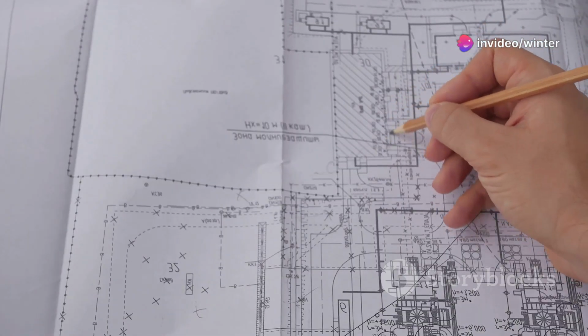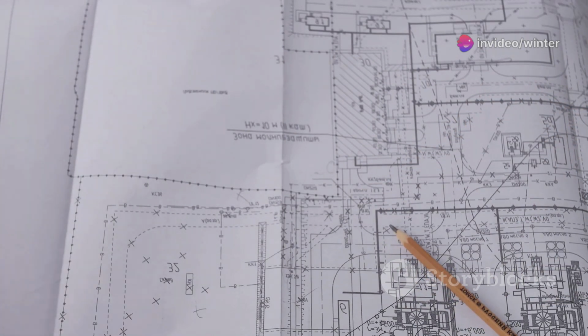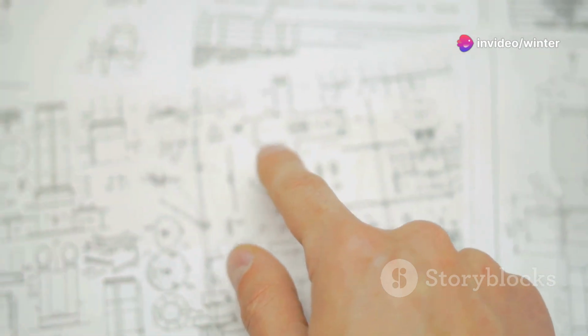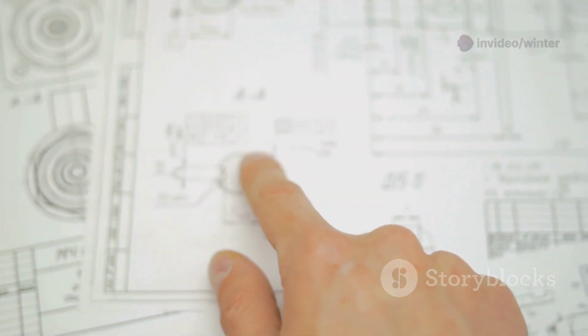Finally, annotations provide additional information that cannot be conveyed through graphics alone. These notes can include specific instructions, clarifications, or additional details that are crucial for the successful implementation of the design. Annotations ensure that nothing is left to interpretation, providing a clear and comprehensive guide for the manufacturing process.